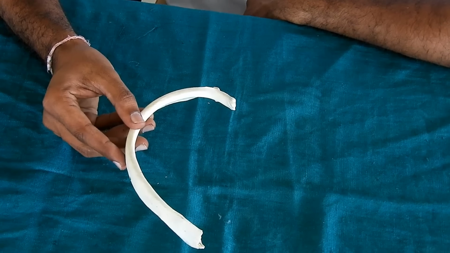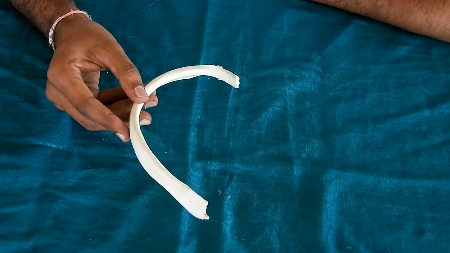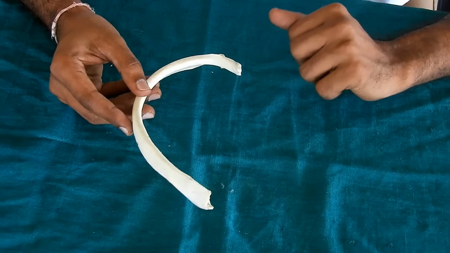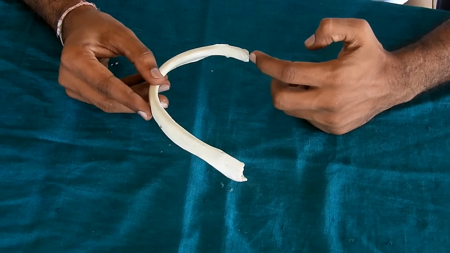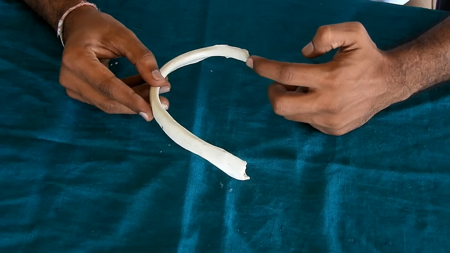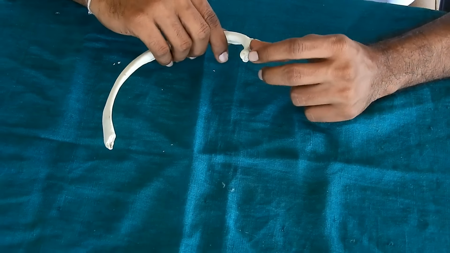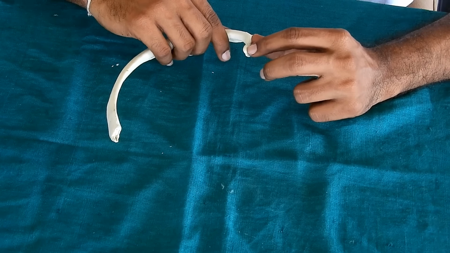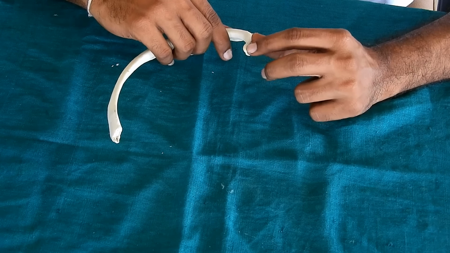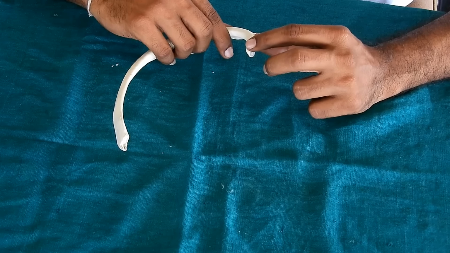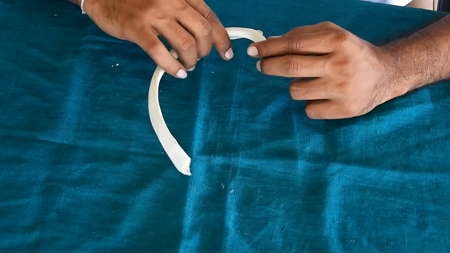Now we see the attachments of a rib. Starting from the posterior end over the head. Head anteriorly here provides the attachment of a radiate ligament. The crest of a head provides the attachment of an intra-articular ligament of a costo-vertebral joint.